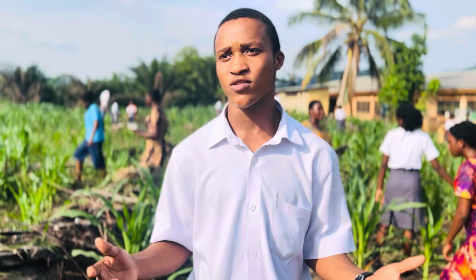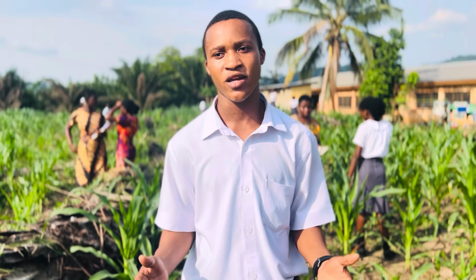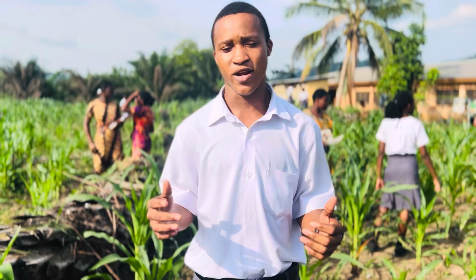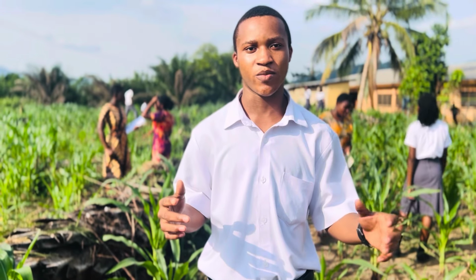So we are in our school garden where we have cultivated some maize plants. I'll be talking about maize. Maize is from the subdivision Angiosperma and the class Monocotyledona, and it's a cereal grain from the grass family Gramineae. Maize is grown throughout West African countries like Nigeria, Ghana, Togo, and Burkina.